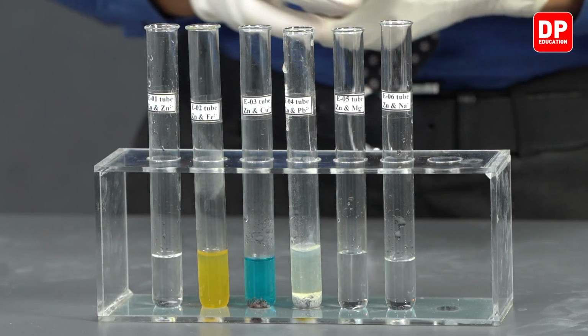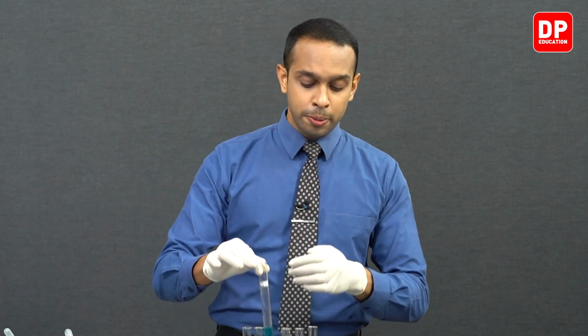So that would mean zinc is more reactive than iron. Zinc is more reactive than iron, and zinc would be found above iron in the reactivity series. Then we move on to copper.